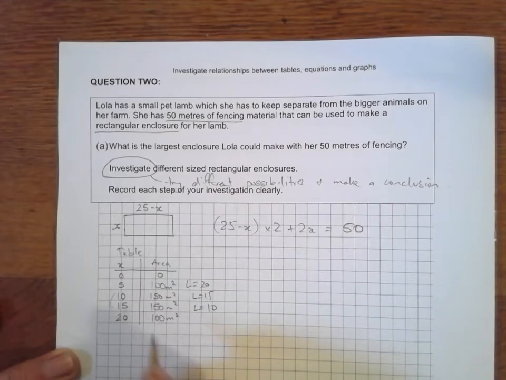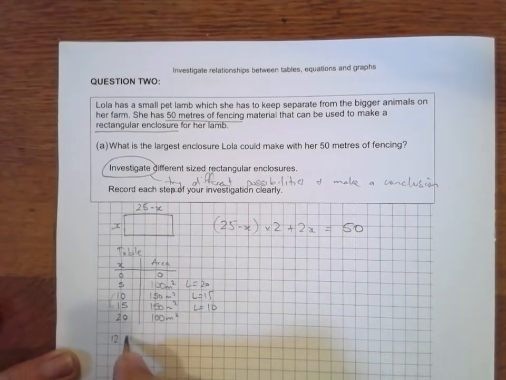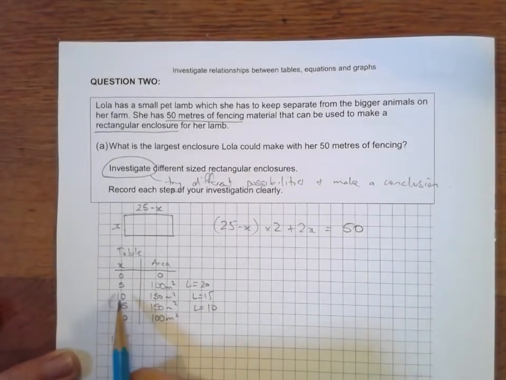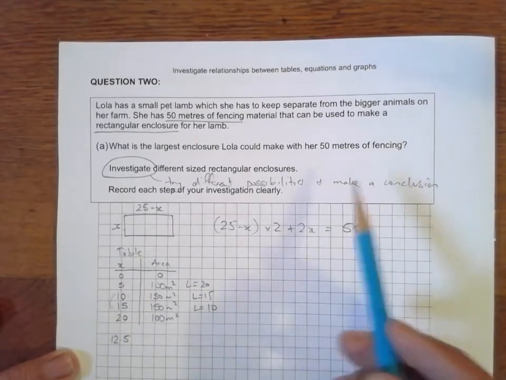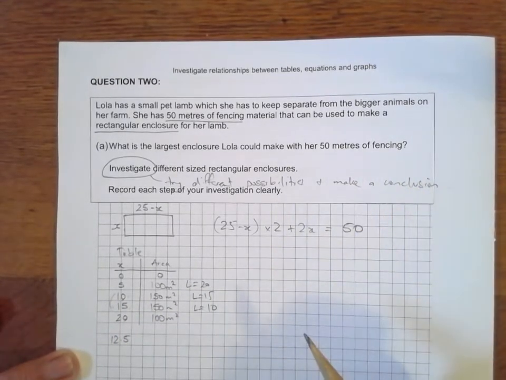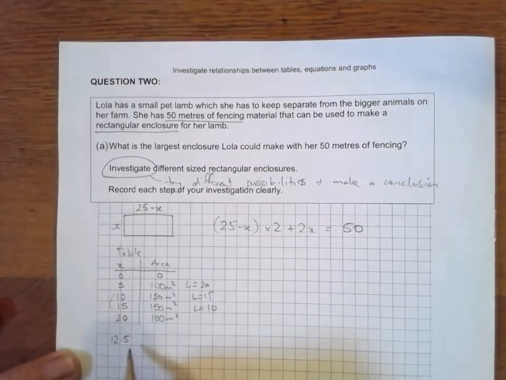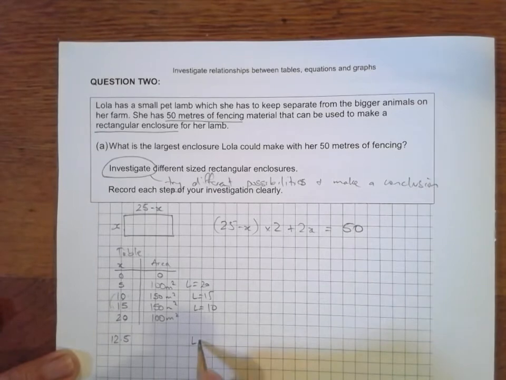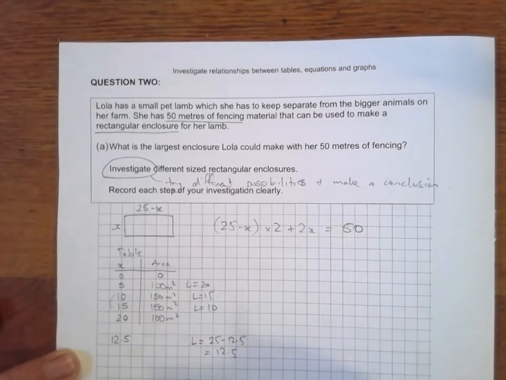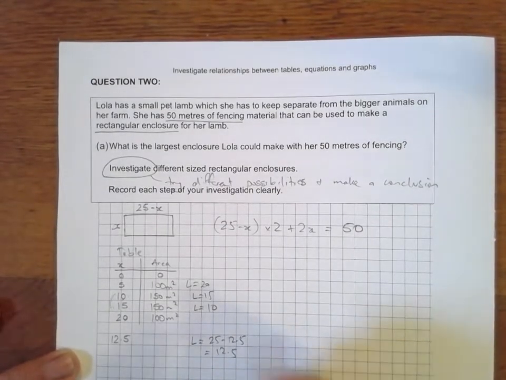So I'm going to try 12.5, being halfway between 10 and 15. Now in the original question it never said she had to have a whole number of meters on one side, so it is possible to have 12.5. When x is 12.5, L would also be 12.5, 25 minus 12.5, which is 12.5. She's effectively got a square. Now a square is possible, a square is a rectangle.